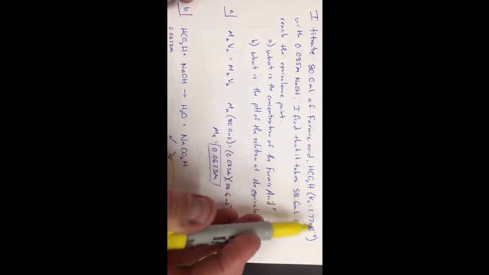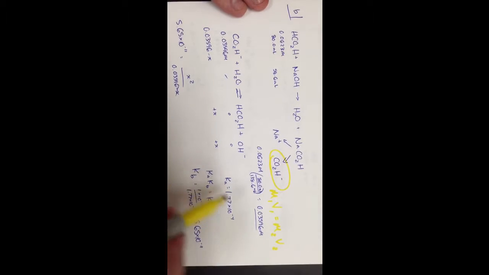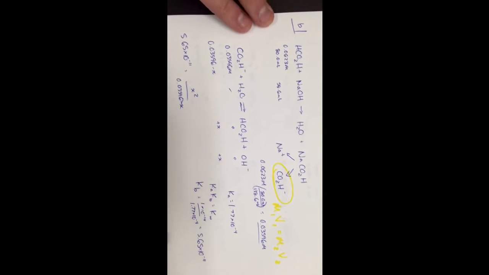Here's the Ka from the problem up here. It gave you the Ka. And we know Ka times Kb is Kw. So Kb is Kw divided by the Ka. And Kw is always the same. They'll give you that on the equation sheet on the AP test, and this equation as well. And so we find Kb is 5.65 times 10 to the negative 11th.